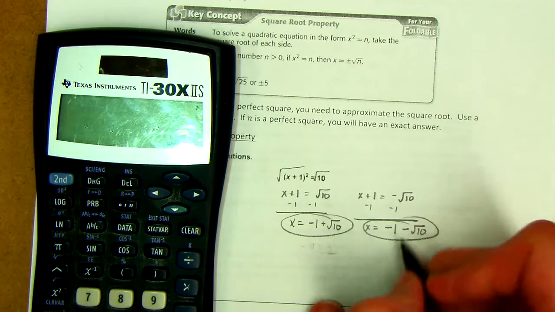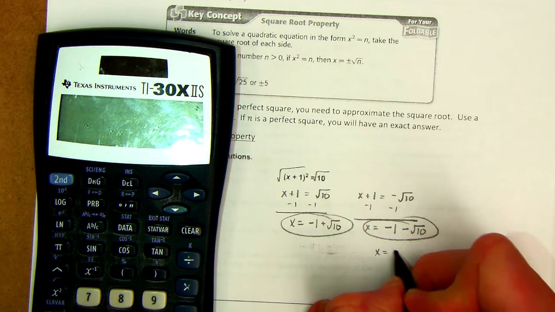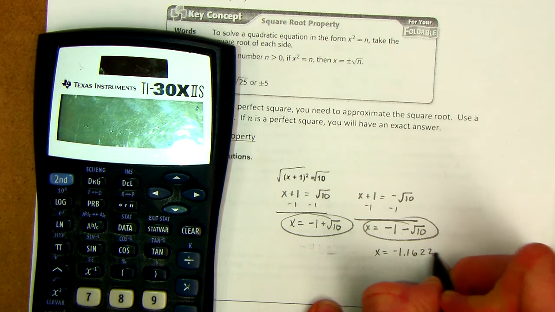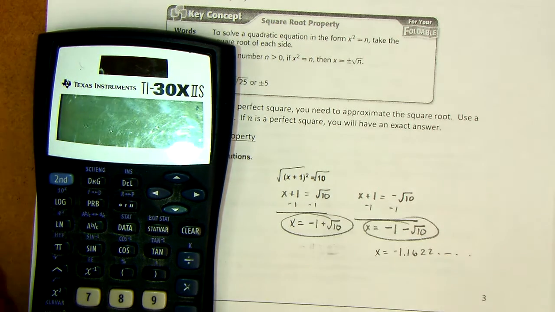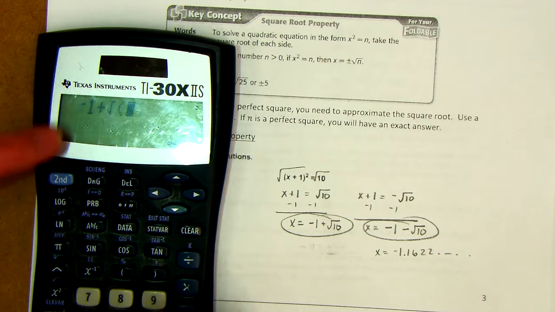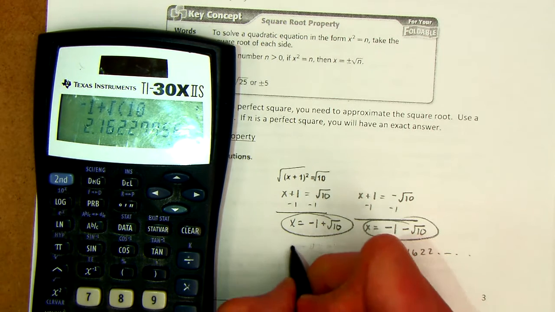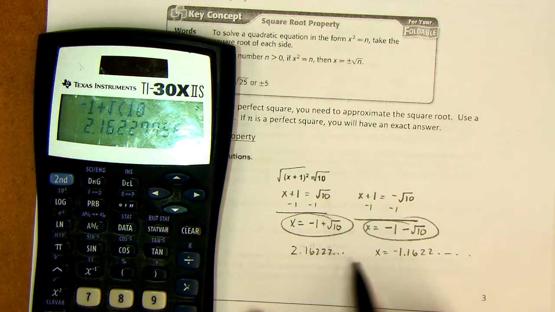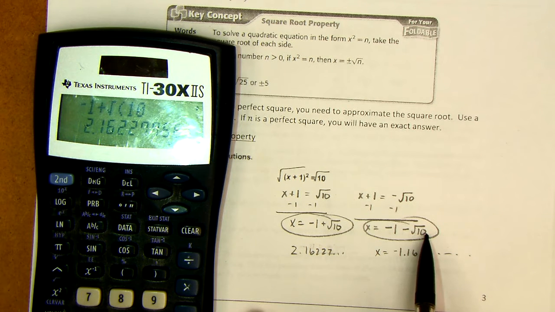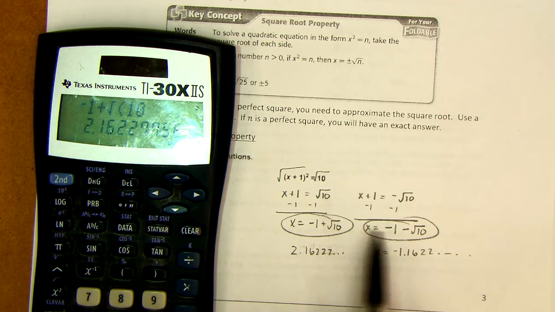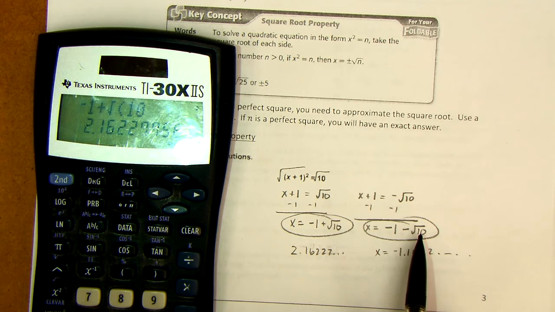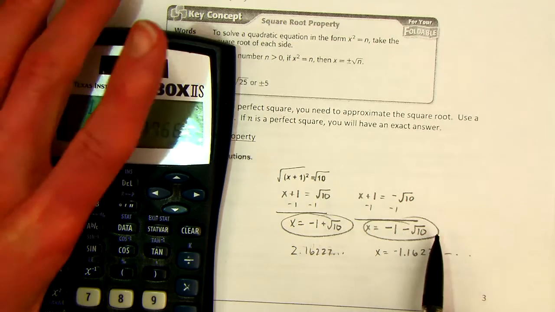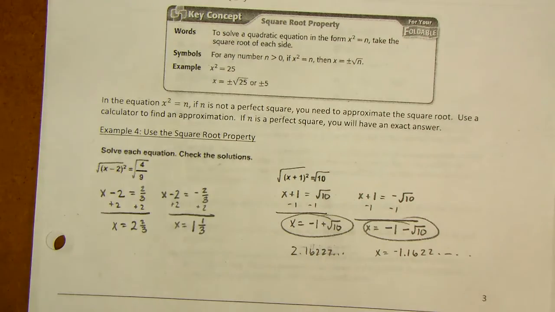Over here, negative 1 plus the square root of 10, which is 2.16227. Ugly. This, believe it or not, is easier, and later in algebra, we're going to be dealing with those. So get used to that radical in there. It'll be okay. So this is an appropriate answer, and I strongly suggest you write the answers like that, not an approximation. Okay? Let's keep working on these.